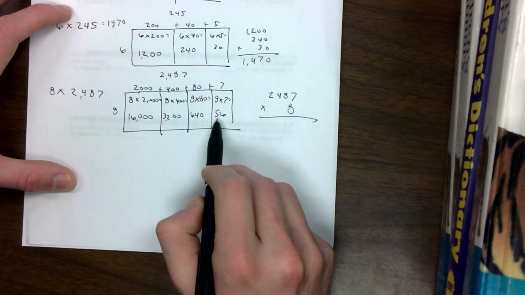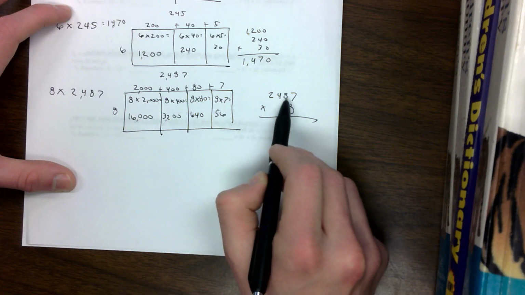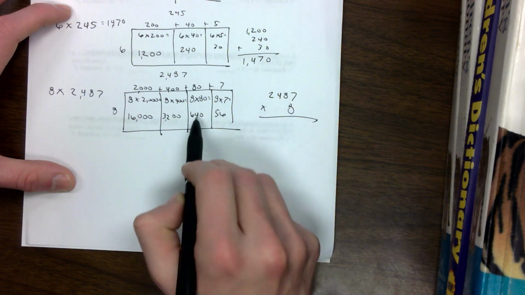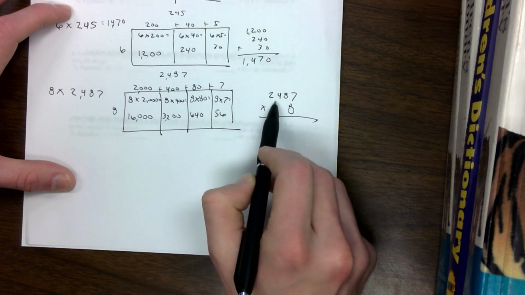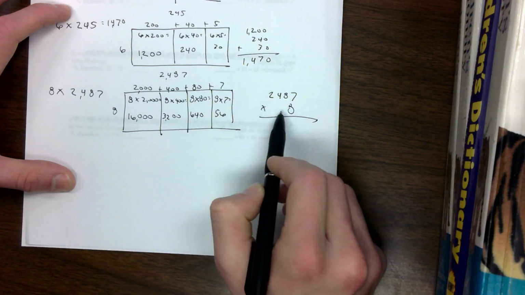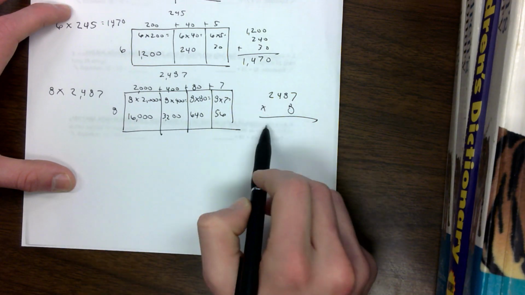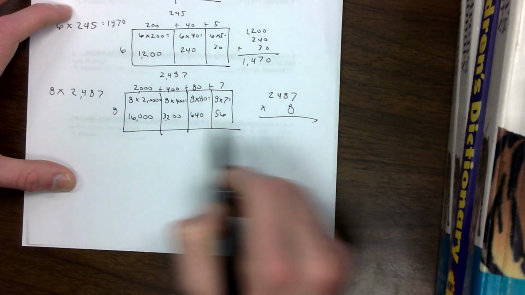8 times 7 is 56. 8 times 8, but this is actually 80. We would get 640. 8 times 4 is 32, but it's actually in the hundreds place, so 3,200. 8 times 2 is 16, but it's actually 16,000. And when we add all that together, it's going to give us our total.